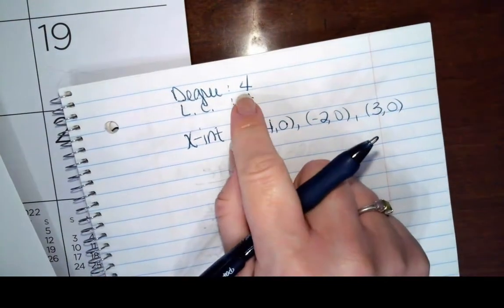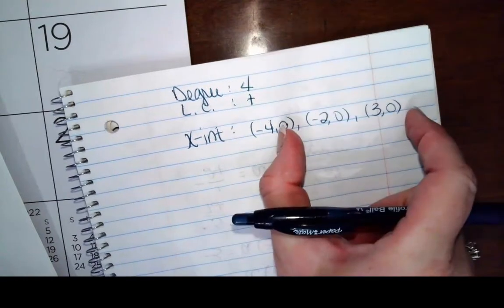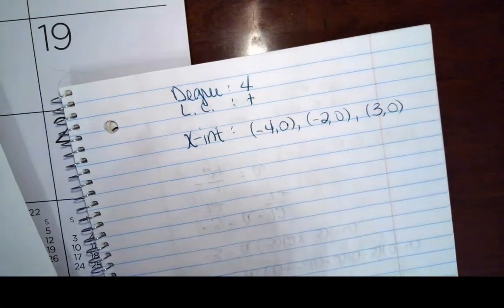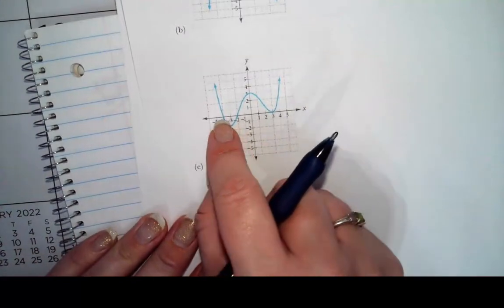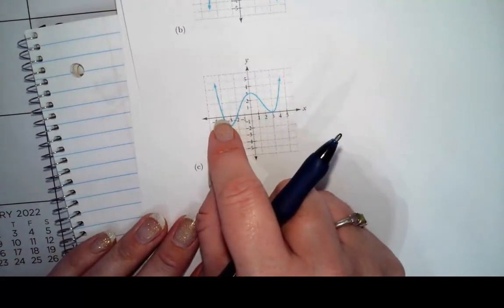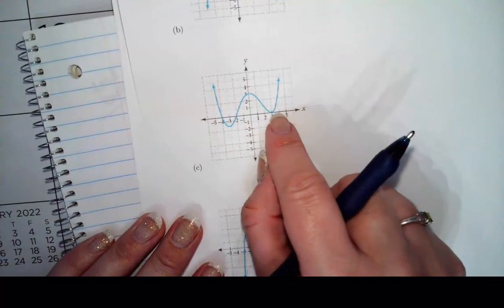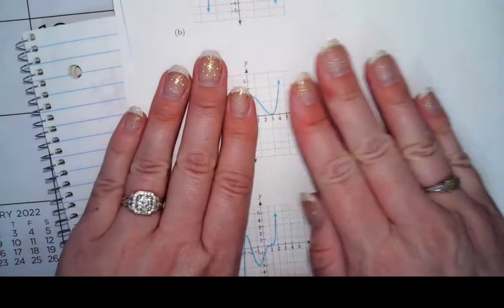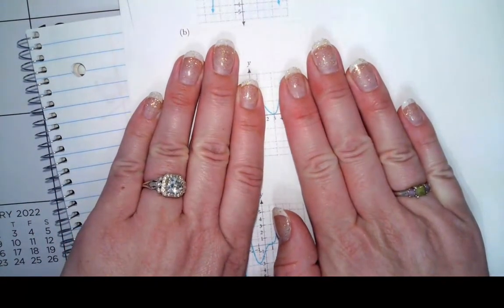But I thought if my degree was 4, I needed 4 of these, and I only see 3 of them. So here's how we're going to handle this. Notice that this one touches the axis once. Notice that this one touches the axis once. But notice that this one, if you look at just that little part right there, it looks like a parabola.